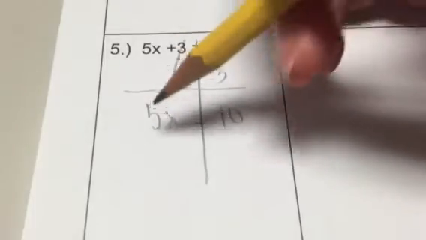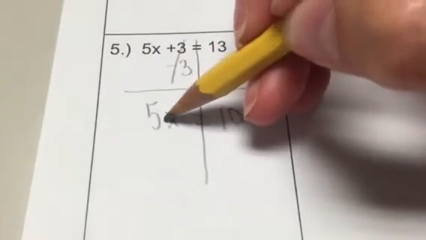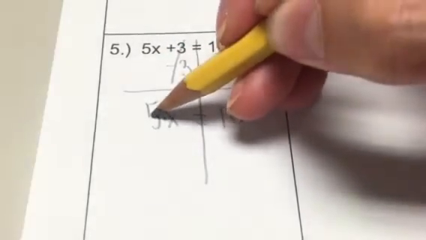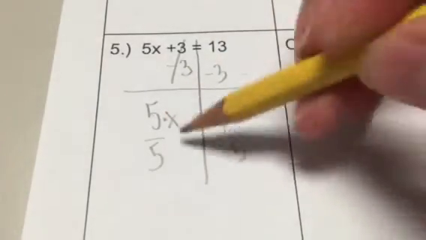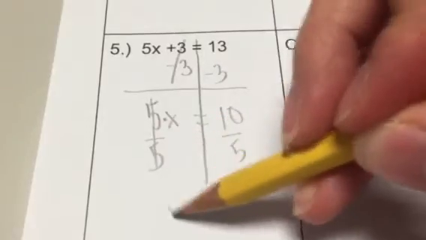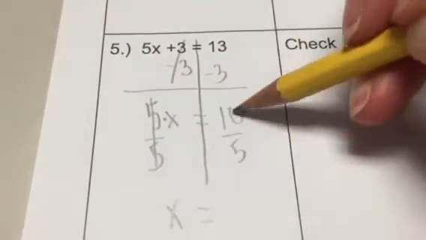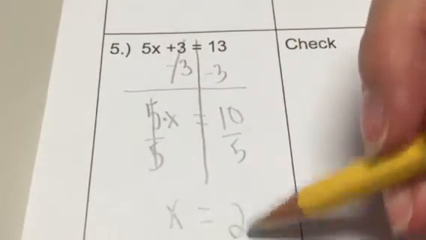Now I'm going to look for multiplying or dividing. Right now, x is multiplied by 5, so the opposite is to divide by 5. The 5's reduce to 1x. 10 divided by 5 is 2.